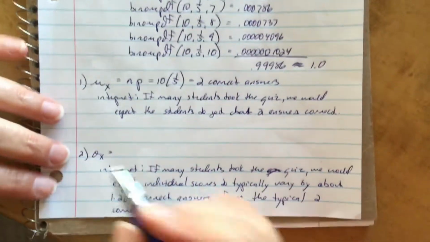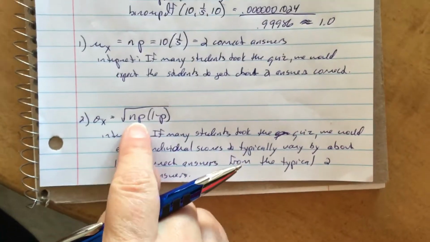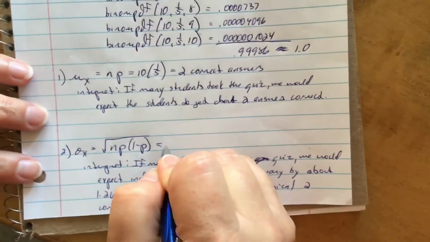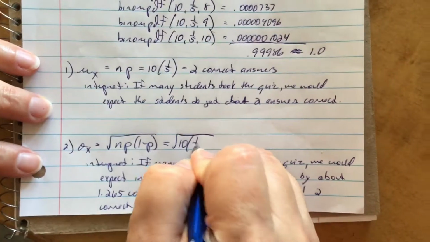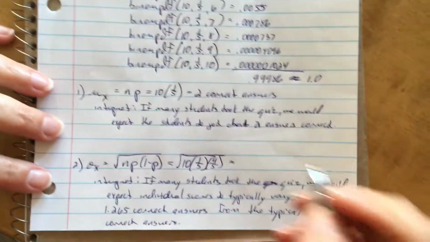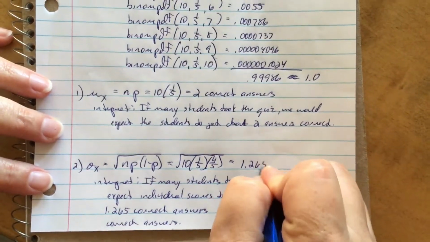Standard deviation is the formula square root of n times p times 1 minus p. So it's our number of trials times our probability of success times our probability of failure, just square rooted. Put that in the calculator.